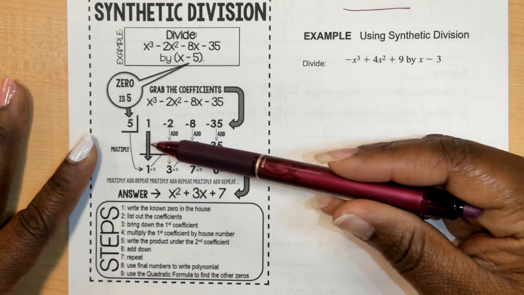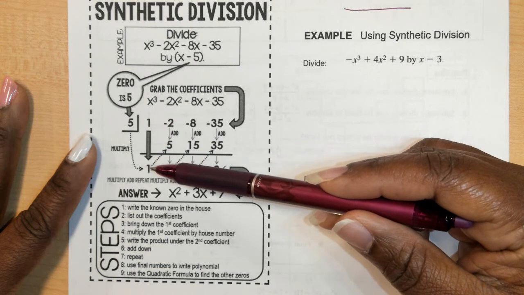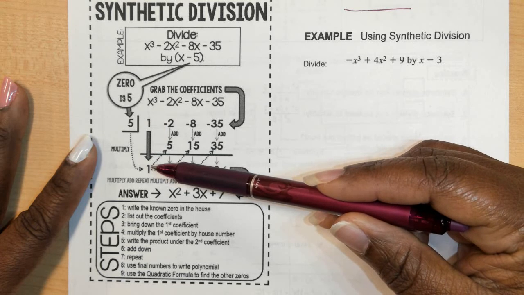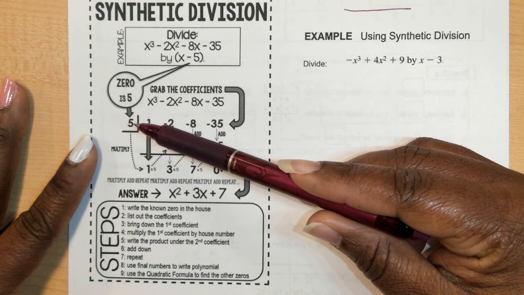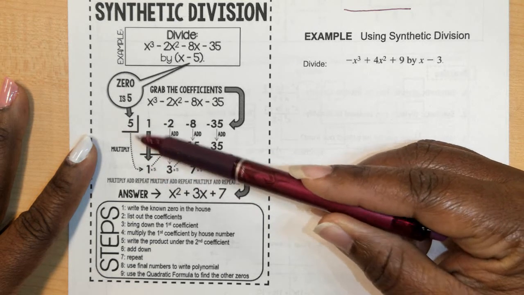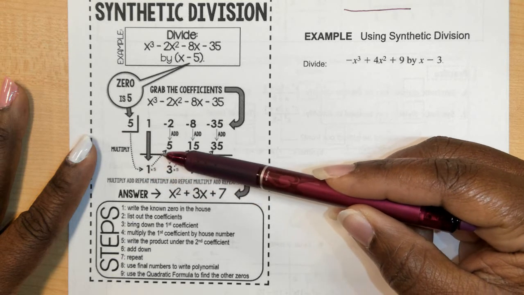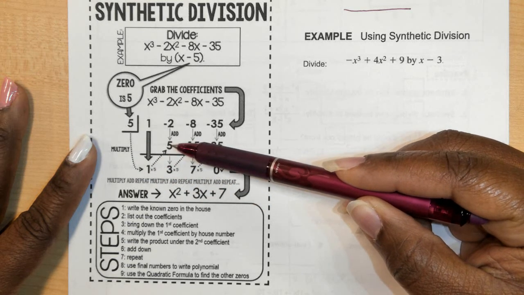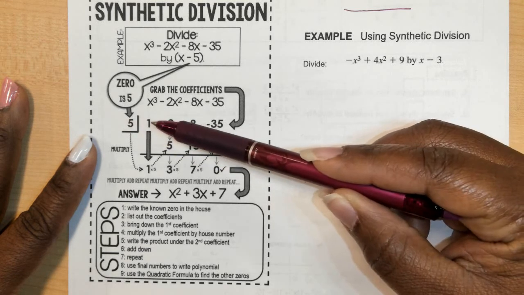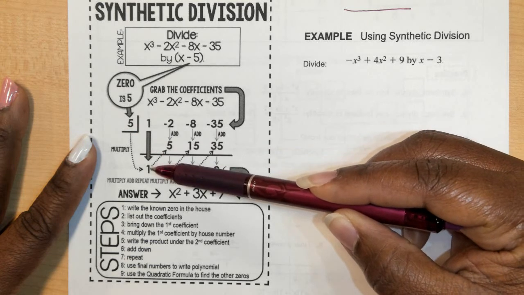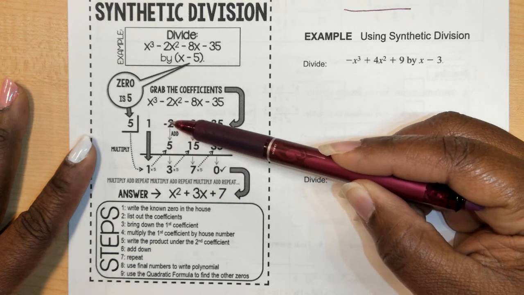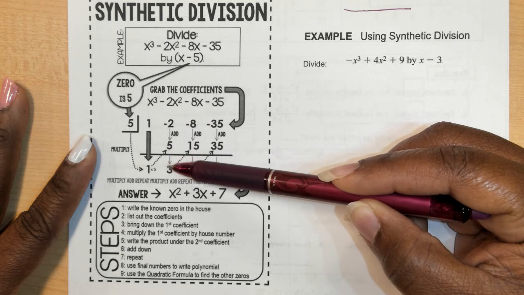So step 1 is to bring down that leading coefficient. So that leading coefficient will just come down below this line. Our process is to now multiply the number that we have in the little house with that leading coefficient. And that product will now go up underneath our second coefficient. Okay? So I have the number on the outside. I'm going to multiply it with that leading coefficient that I brought down. And that answer goes underneath our second term. And then we'll just add these two together. That answer comes down below the line.